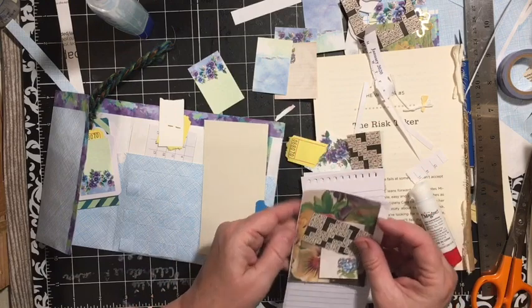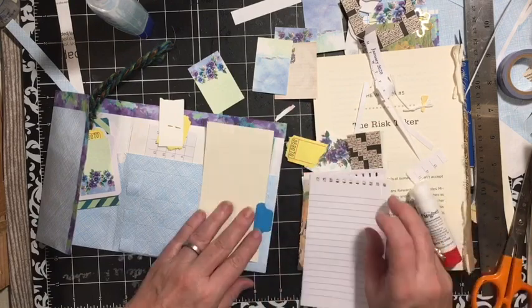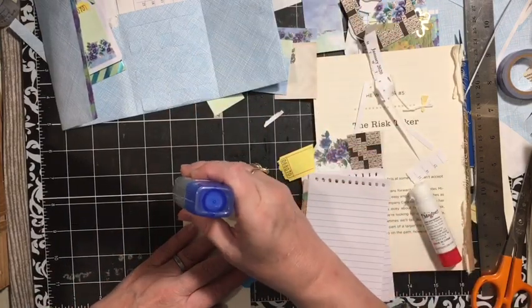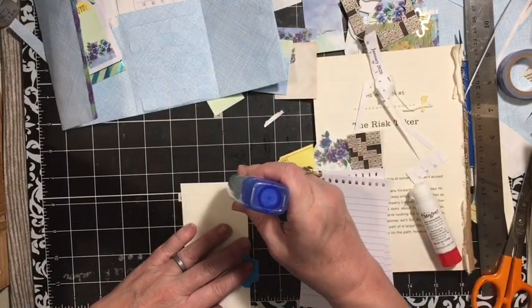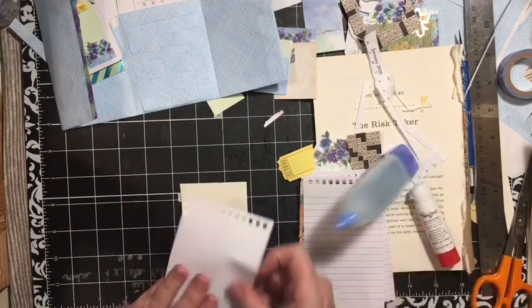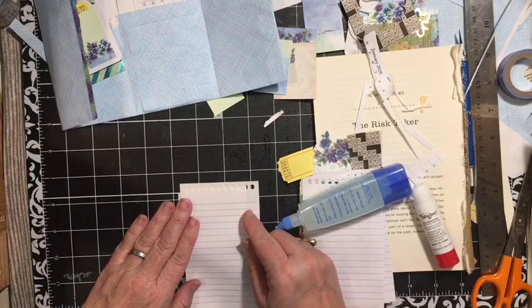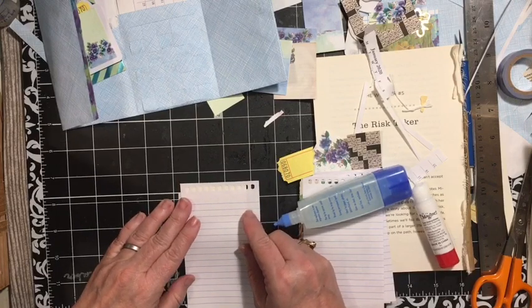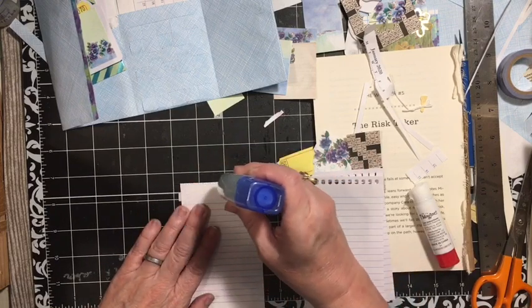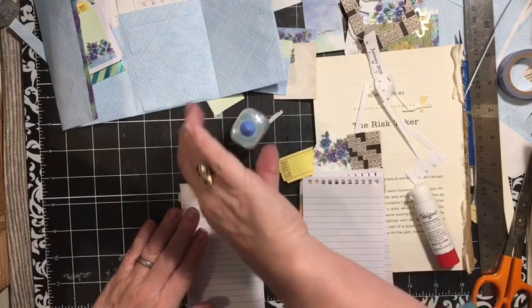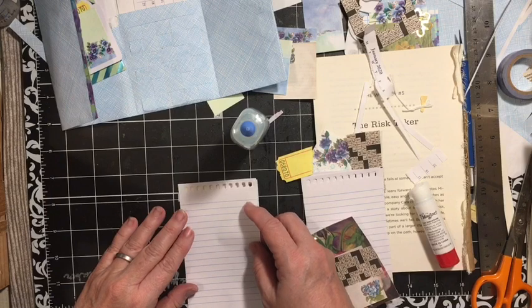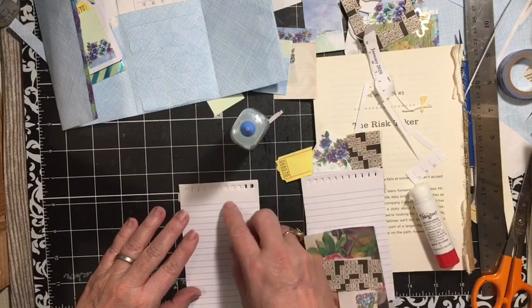Okay, so let's go ahead and move this out of the way so we don't get glue on it. And we're going to just put our glue across. Add a note. Oh, and it fits perfect down to the bottom. I might have already known that. Okay, across. Down to the bottom.